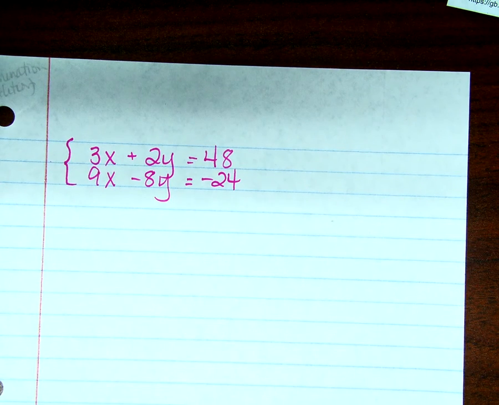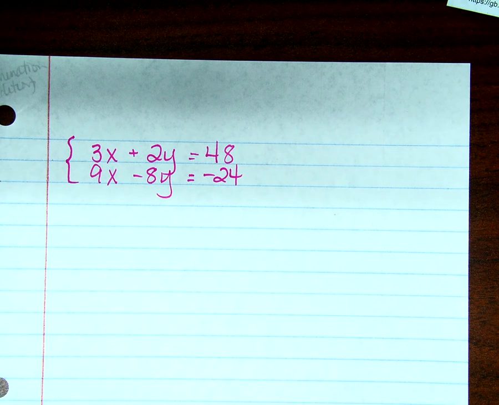Elimination, we're trying to eliminate a variable, right? Which variable would you like to try to eliminate? You want to do y's? Sir? It doesn't matter, does it? No, it does not. It doesn't matter at all.